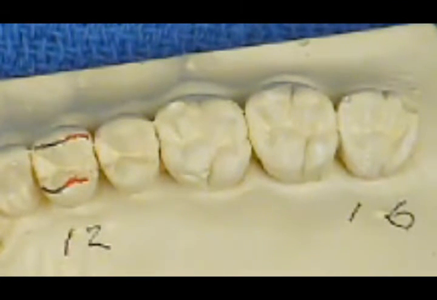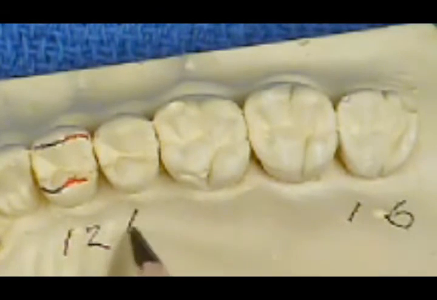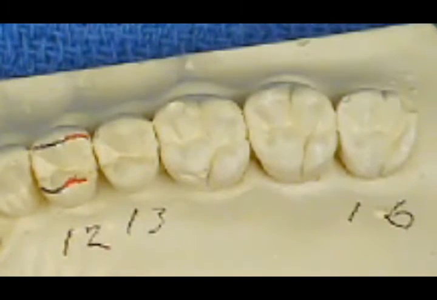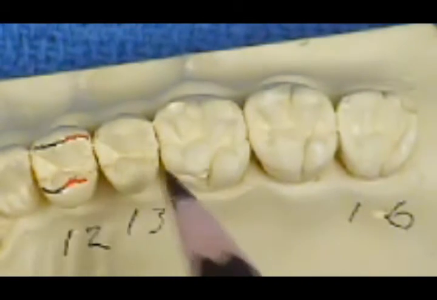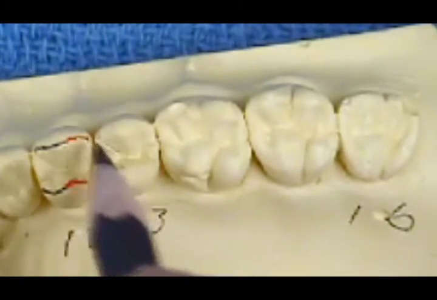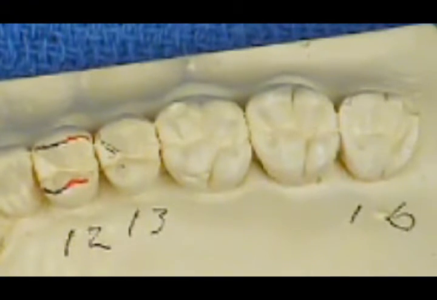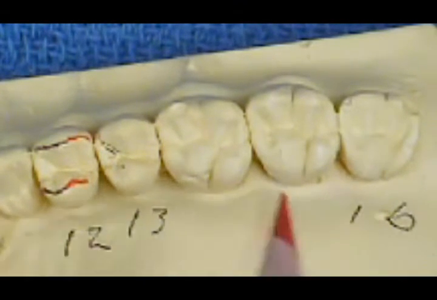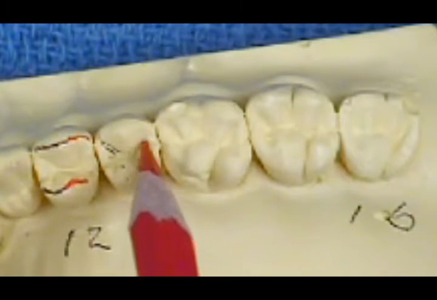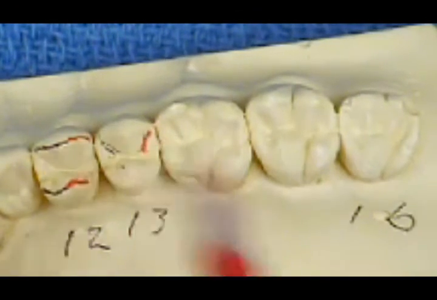Alright, so we're going to move to tooth number 13, and obviously this would be number 13. We're going to look at triangular developmental grooves. Triangular developmental grooves are the main grooves that go from a pit towards the point or line angle on a tooth. So the first one I'm going to draw is the mesial buccal triangular developmental groove. Now I'm going to draw the distal buccal triangular developmental groove.